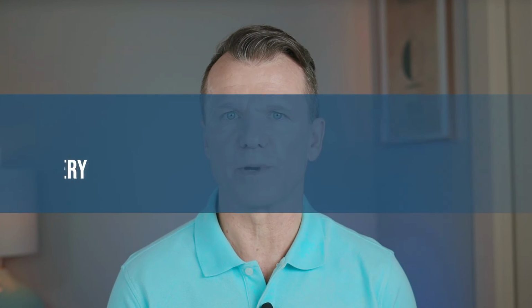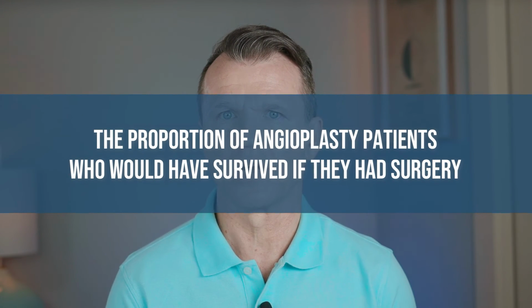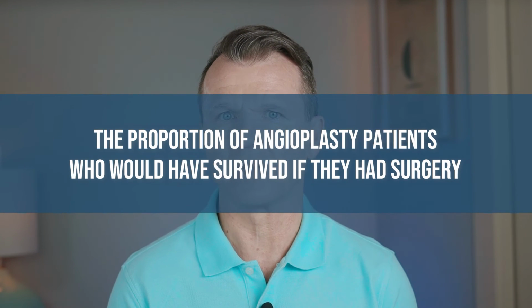When we looked at the study, Pearl's approach places these questions in a meaningful context. If we are interested in attributing survival advantage to treatment choice, we should find the proportion of angioplasty patients who would have survived if they had surgery. That is, we looked at patients who underwent angioplasty and died, and then asked how many would have survived if they had bypass surgery instead. Or we can focus on patients who had surgery.